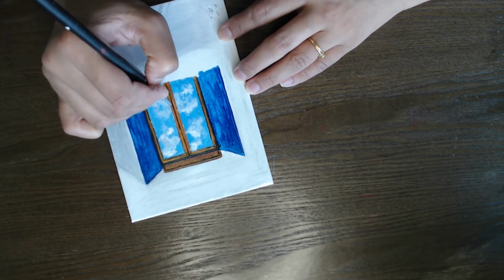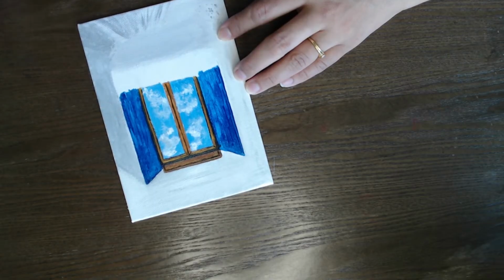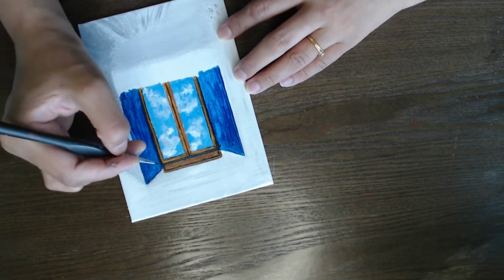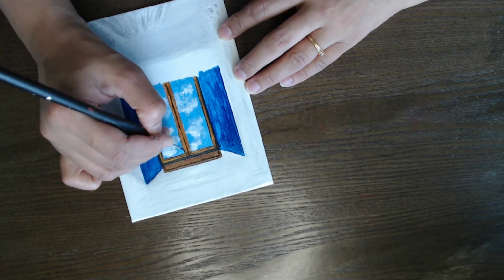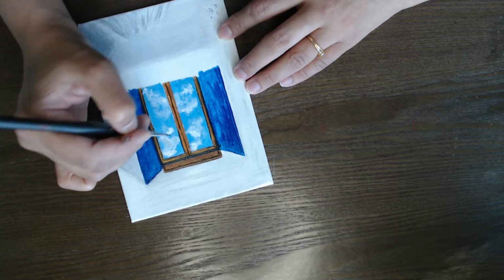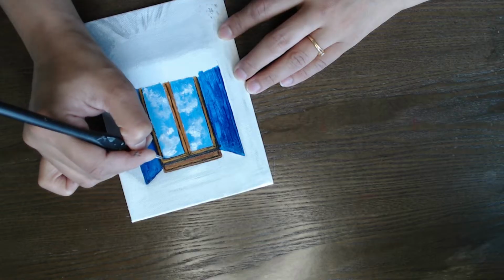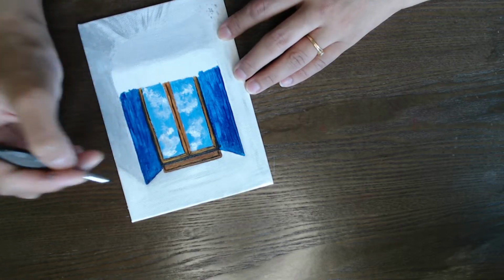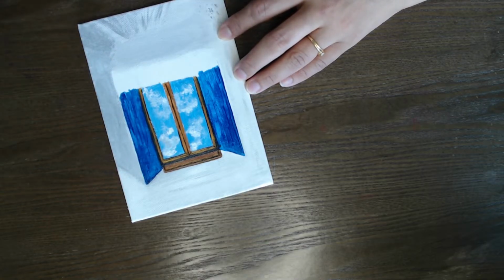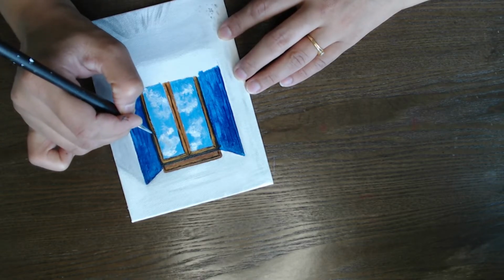I'm just making it clean. Now this is the inner door. I'm just giving one. These lines.